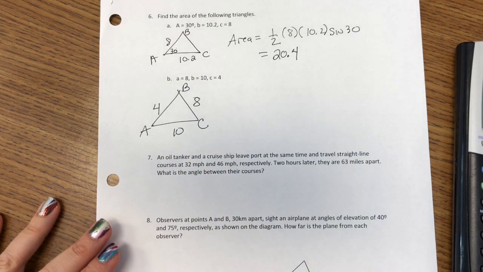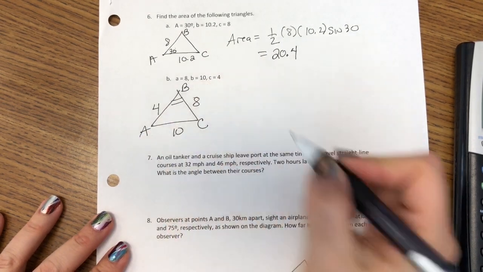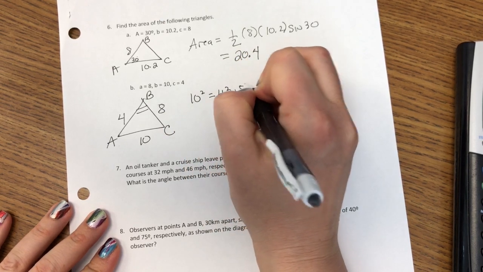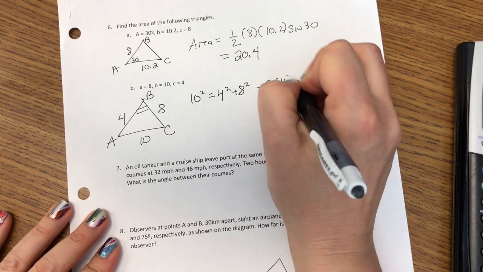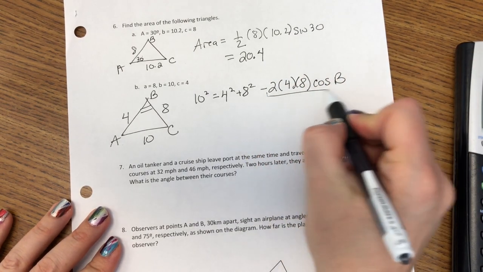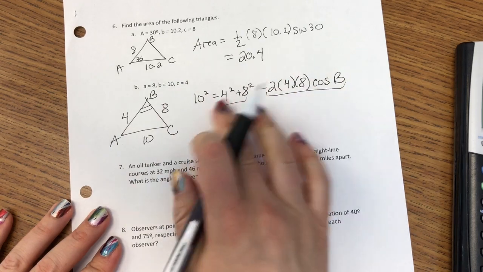So the problem with B is we don't have an angle. So I'm going to find angle B because it's across from the largest side. That's the one you should find first. Again, we cannot combine these values.